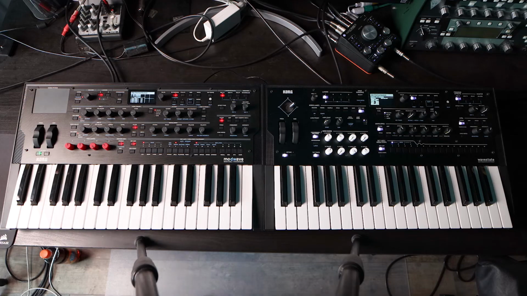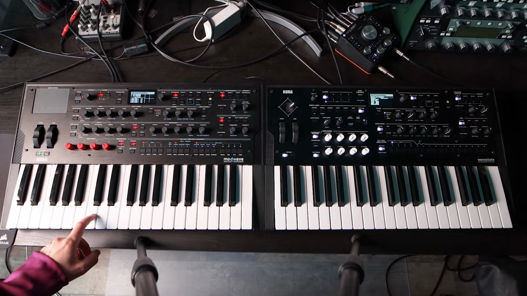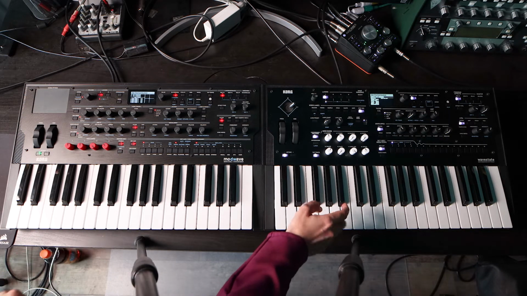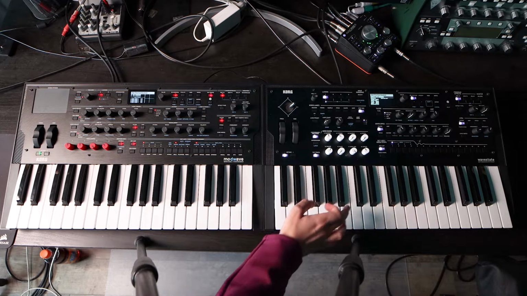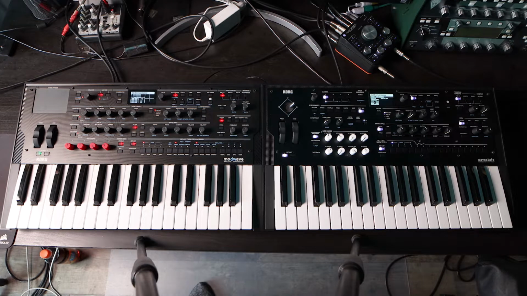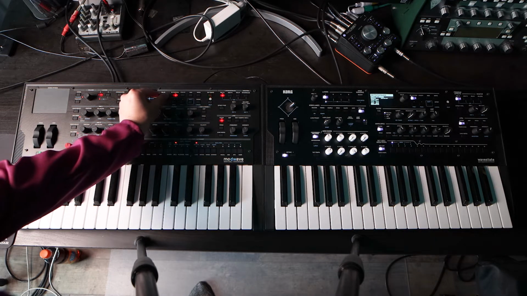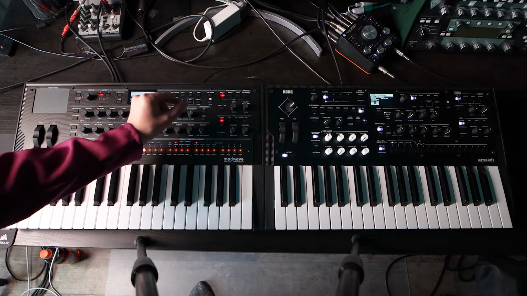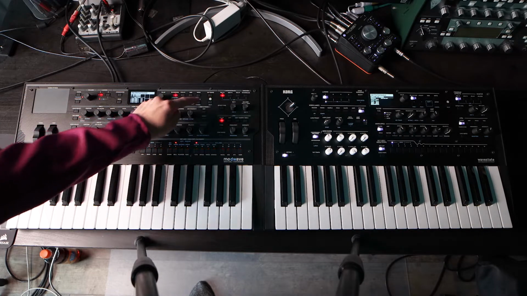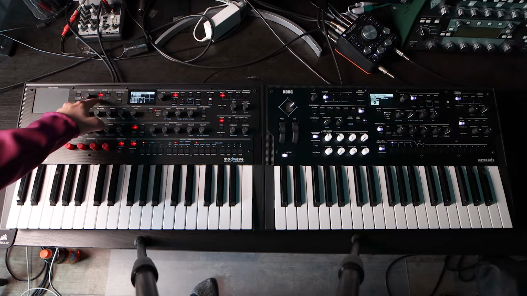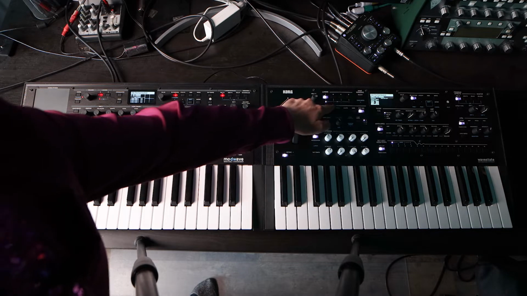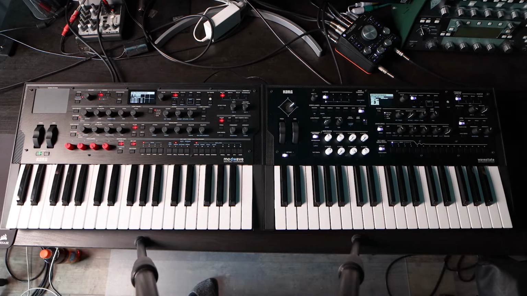So let's get started. As you can see right here, I've got the Korg Modwave on the left and the Wavestate on the right. And as you can already hear, they sound different when you just open an Init Performance. An Init Performance is actually just a new performance. There's a few differences already. As you can see right here, the Modwave only has 2 layers, while the Wavestate has 4 layers.